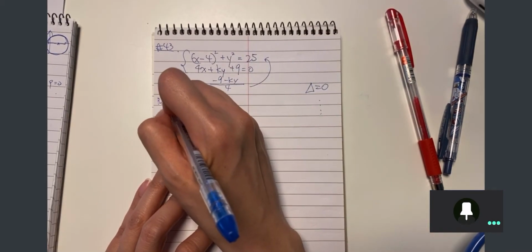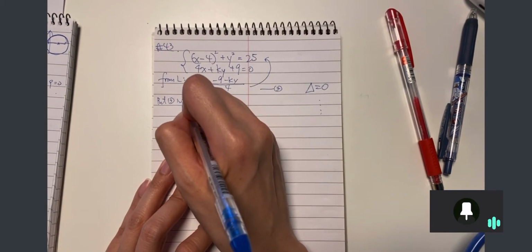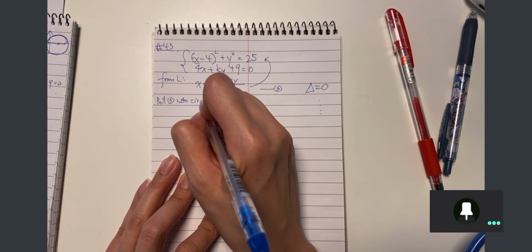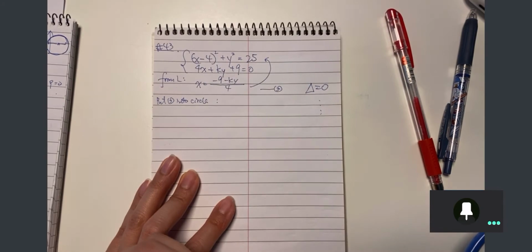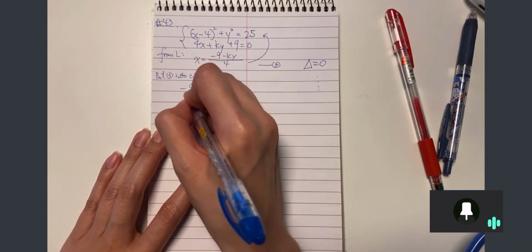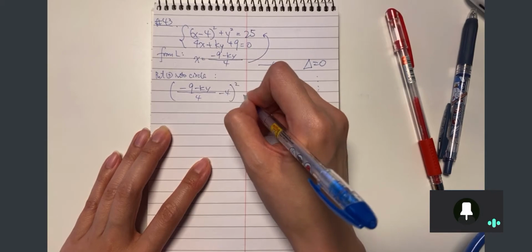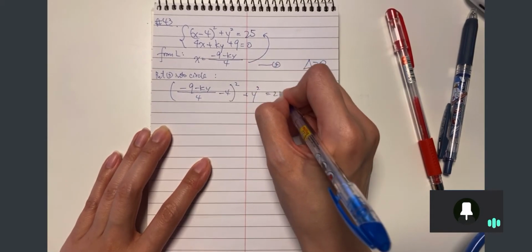Then put this back into the circle. So negative 9 minus ky over 4, minus 4, all squared, plus y squared equals 25.